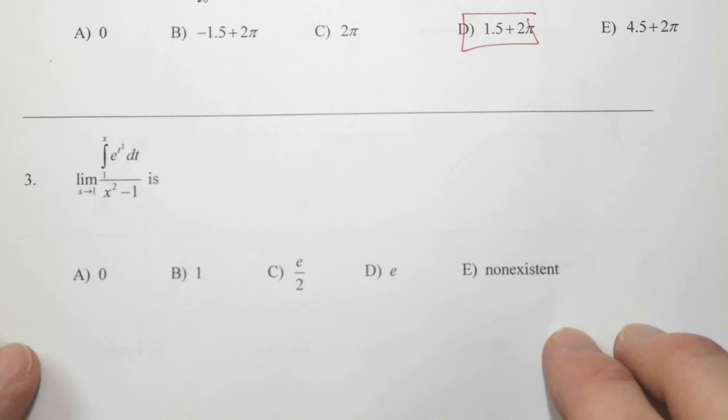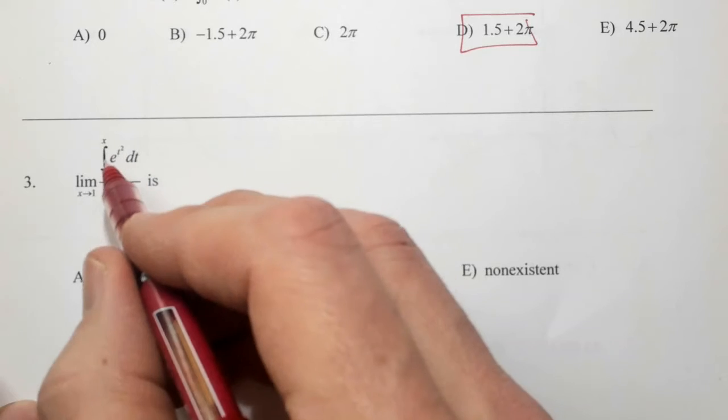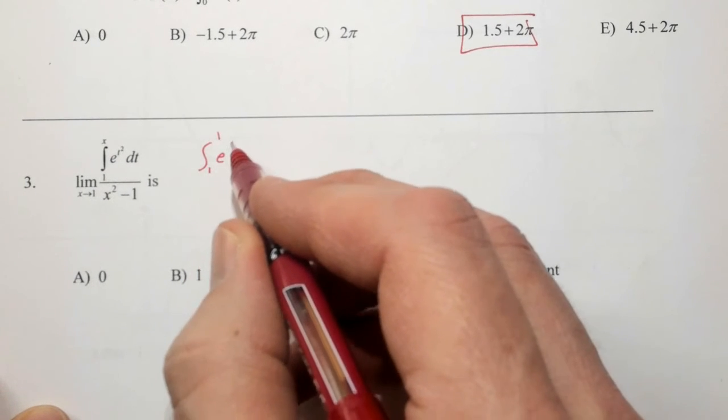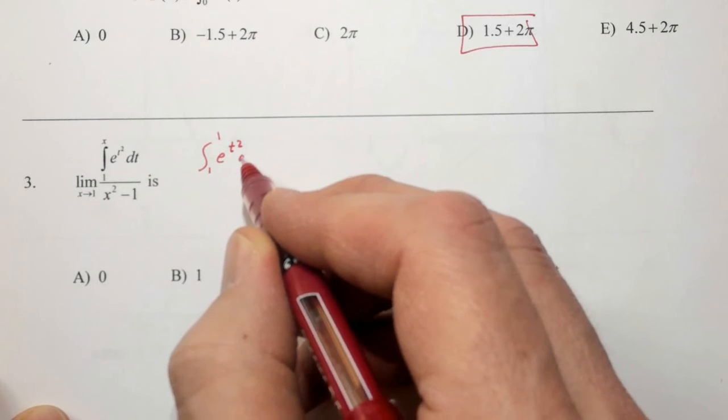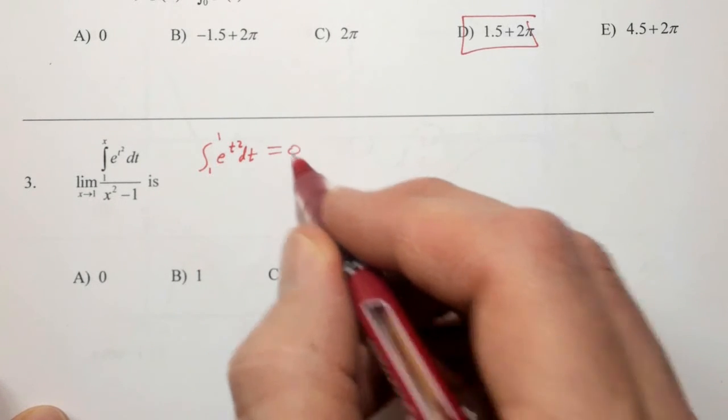For number 3, we have a limit, so we're going to plug in 1. Now when we plug in 1 into the numerator for x, we have the integral from 1 to 1 of e to the t squared dt. Well, the lower bound and the upper bound are the same, so that's equal to 0.